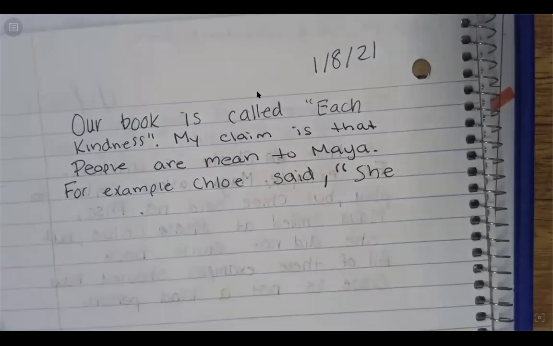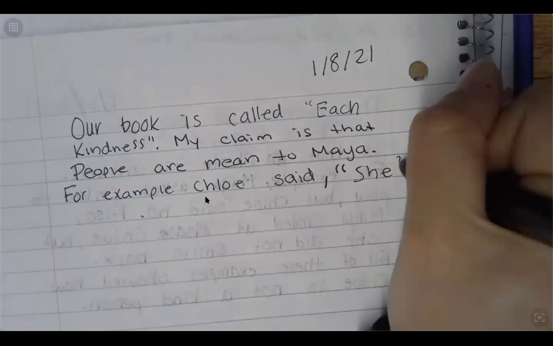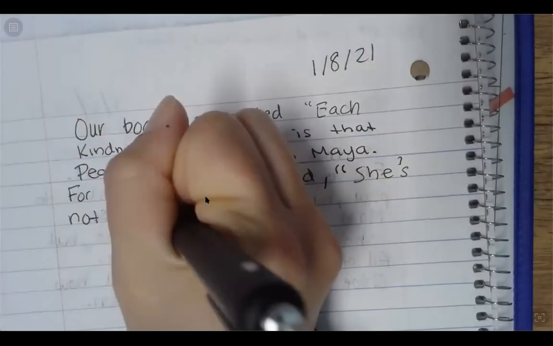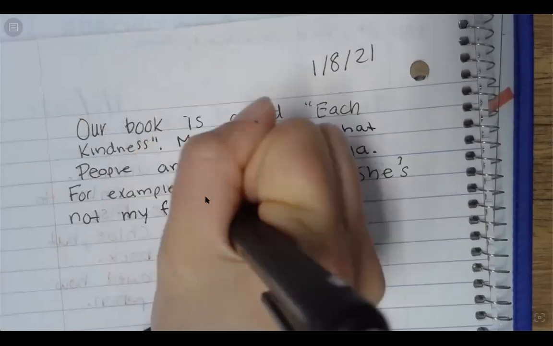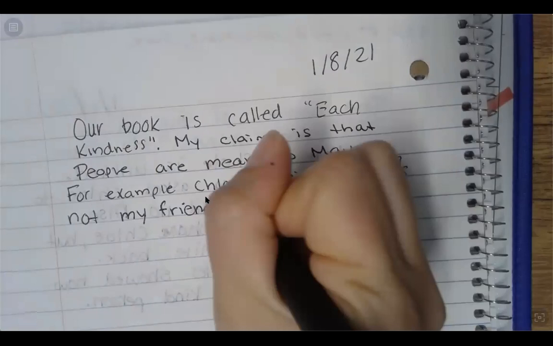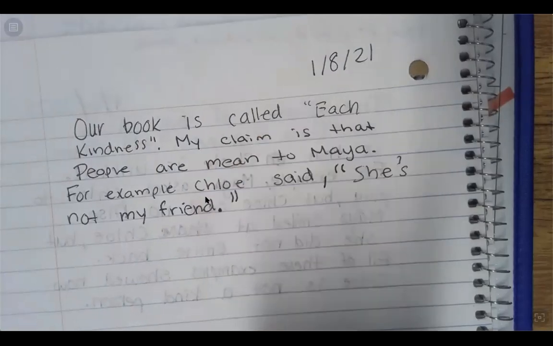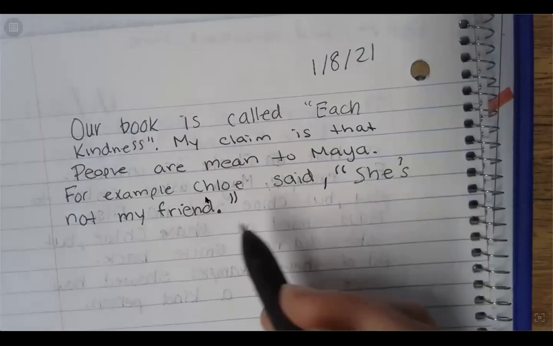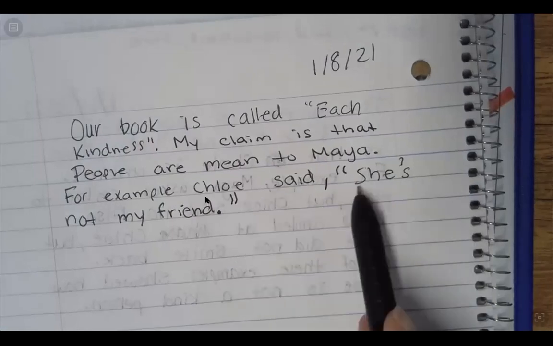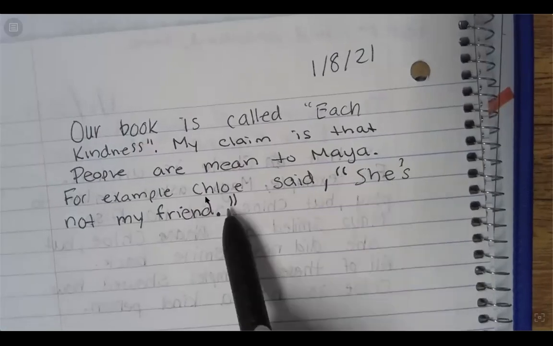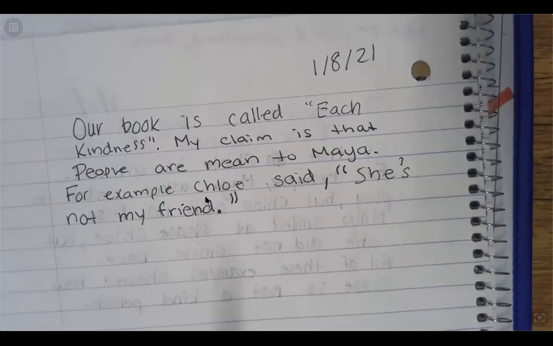So I have to make sure, so she put, she's not my friend. Period. And then you end quote. So I have opening quotation marks to start it, and then I have end quotes. So everything that somebody said will be put in these quotation marks. It's exactly what they said.